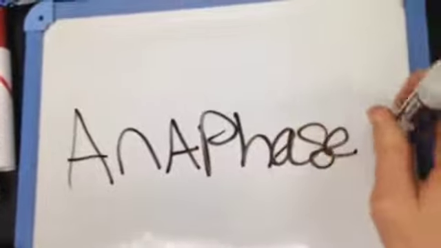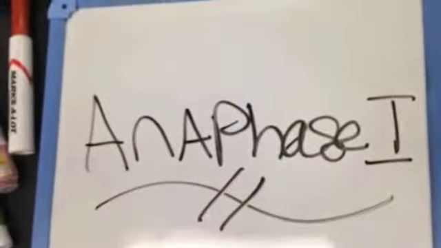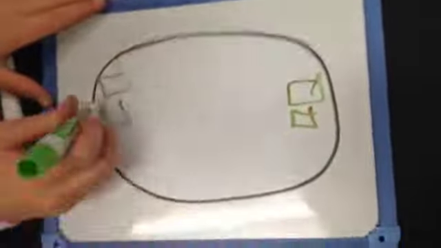In anaphase 1, the homologous chromosomes separate to polar ends of the cell. This means the cell will have chromosomes from each parent.